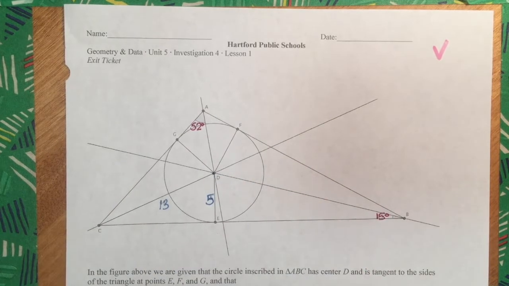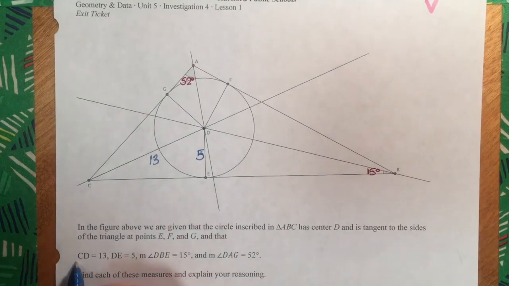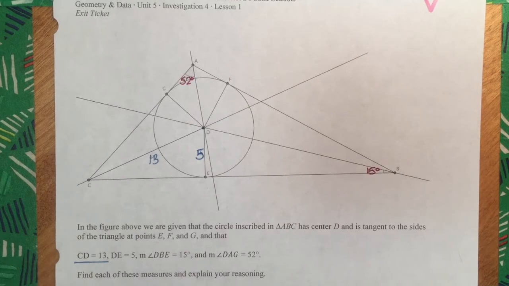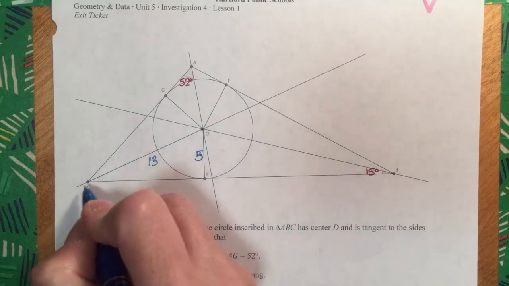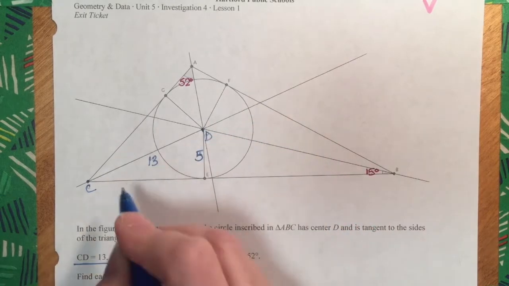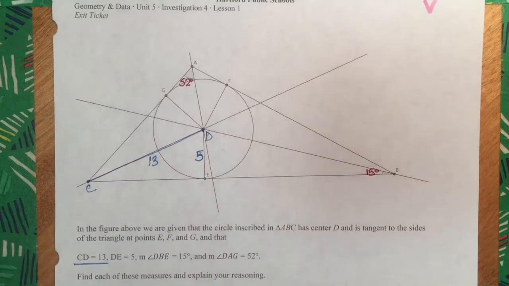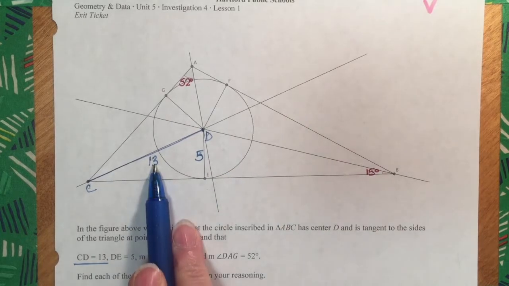And they give us a few of the measurements here. They tell us that the length from point C to point D is 13. So here's point C. D is the center of the circle. And so they've already told us that this length right here is 13. So I have that one marked in already.